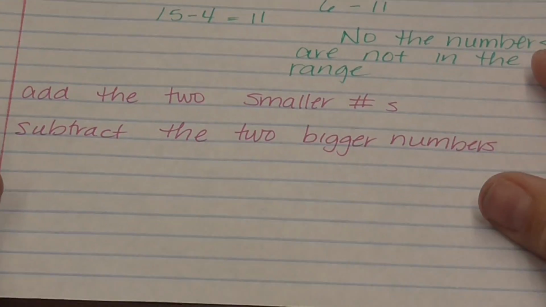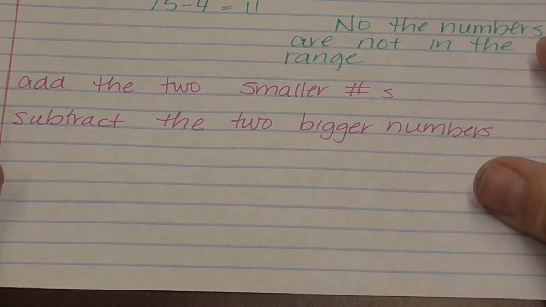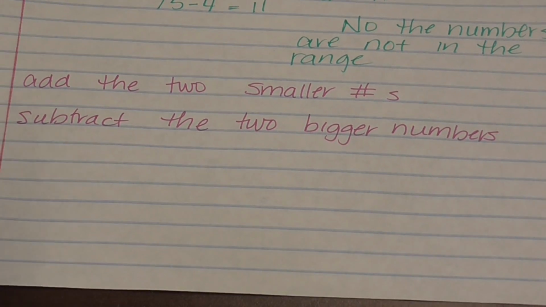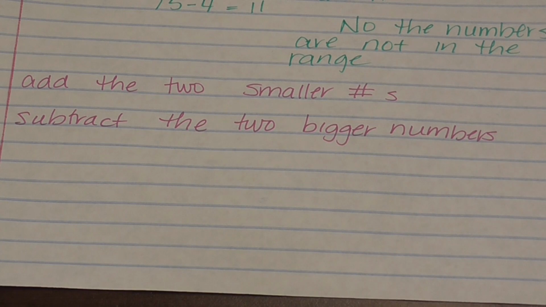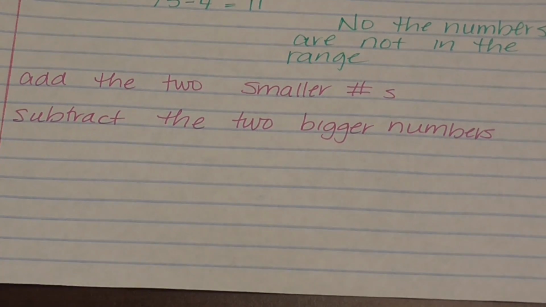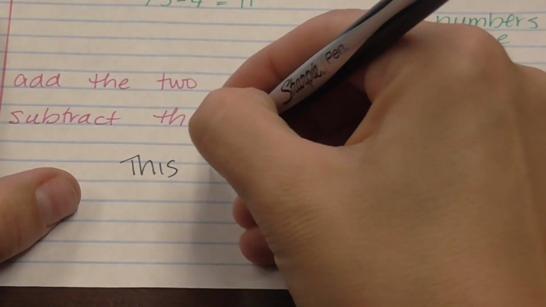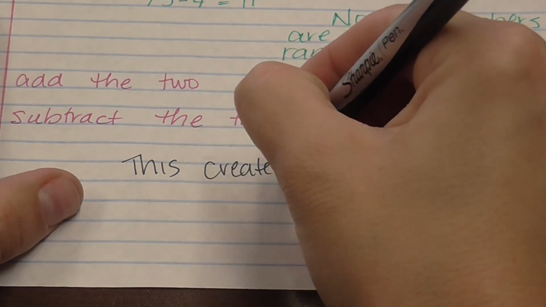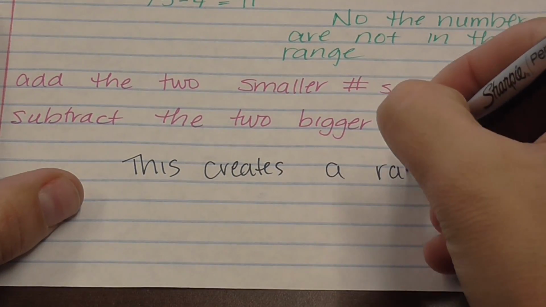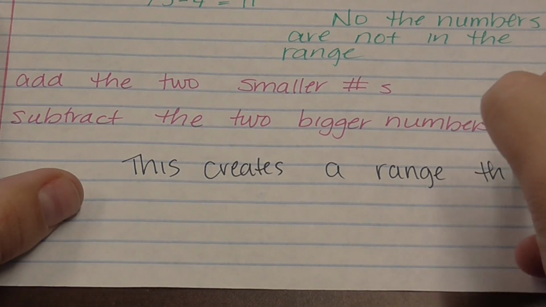So the gist of this is you add the two smaller numbers, subtract the two bigger numbers. This creates a range that all numbers should be in, right? So this creates a range that all measures of sides should be in.